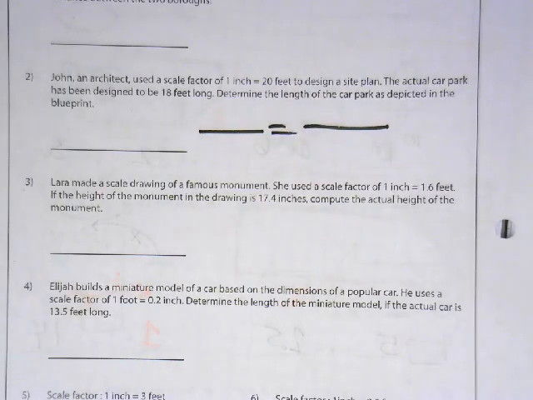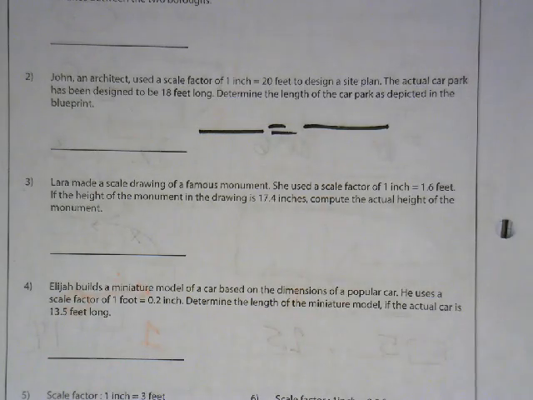A lot of problems on your state test can be solved with proportions. So if you read something on the state test and you get stuck, try a proportion. There's a lot of math problems that can be solved with a proportion. Okay, read the first sentence and write your first fraction with units. First sentence, first fraction, write it down.